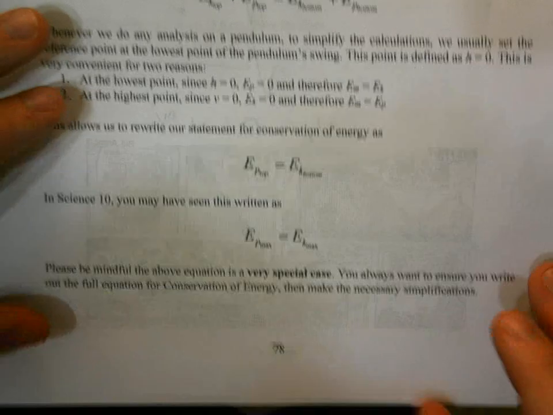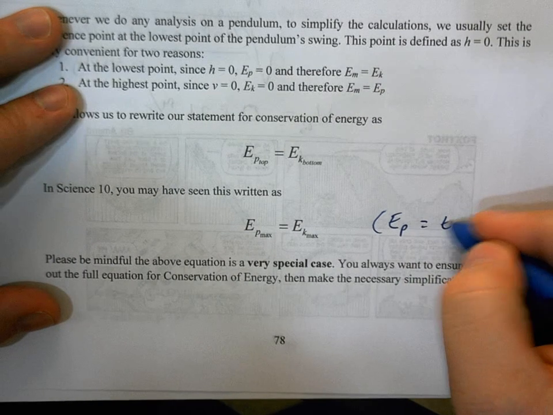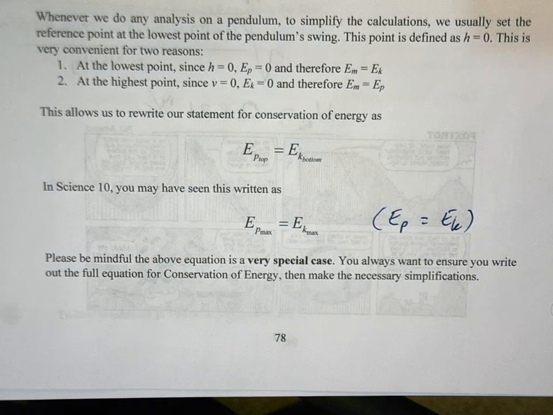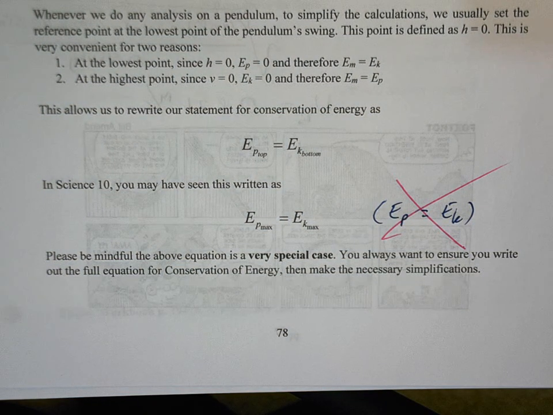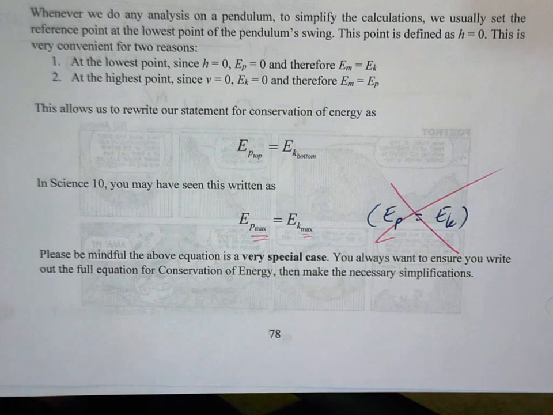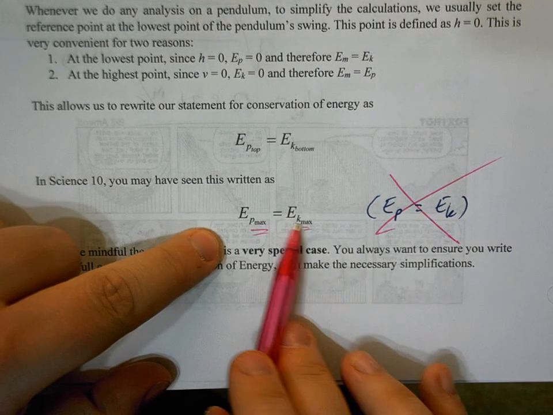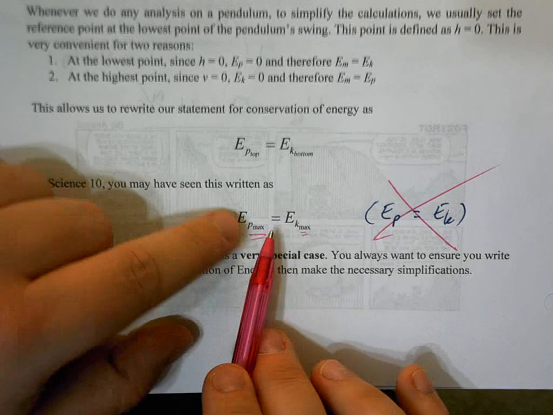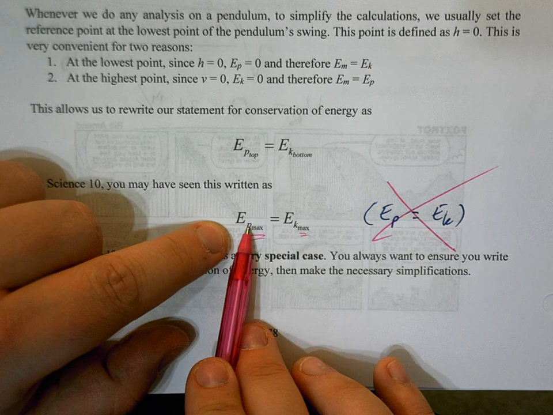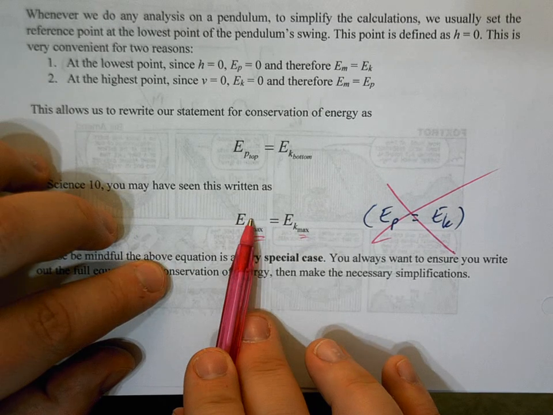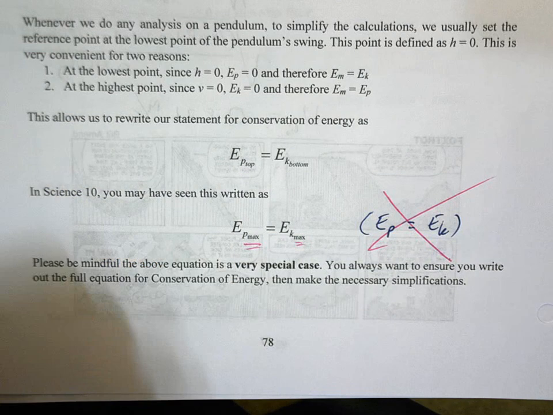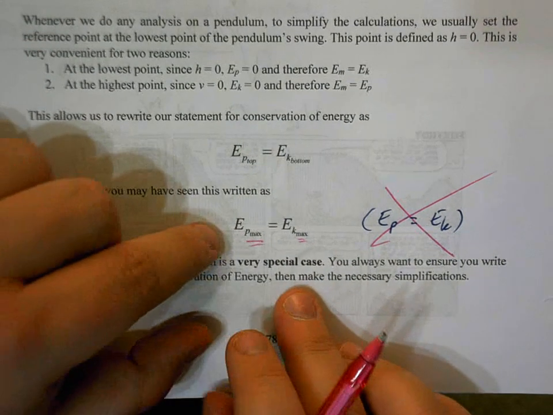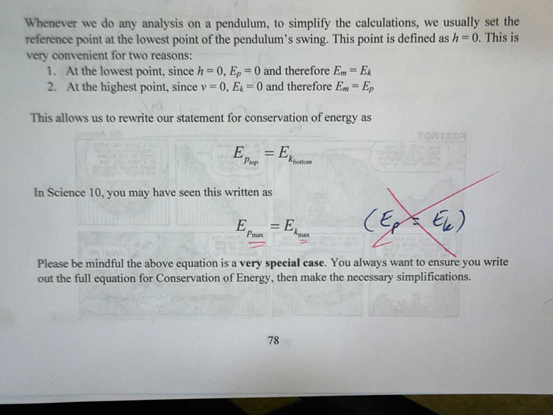The big thing you don't want to write, and I see students write this all the time, is just EP equals EK. Oh, I don't have a red pen, but this is going to have to do. That is very, very wrong. EP is not equal to EK. The max words are very important here. The maximum potential energy is going to equal the maximum kinetic energy, because at these particular points, the maximum potential energy is equal to the mechanical energy at this point. At this point, the maximum kinetic energy is equal to the mechanical energy. So we still have a statement that mechanical energy is conserved, but we have to be really careful.